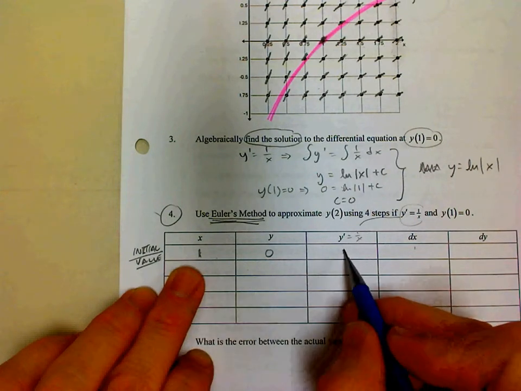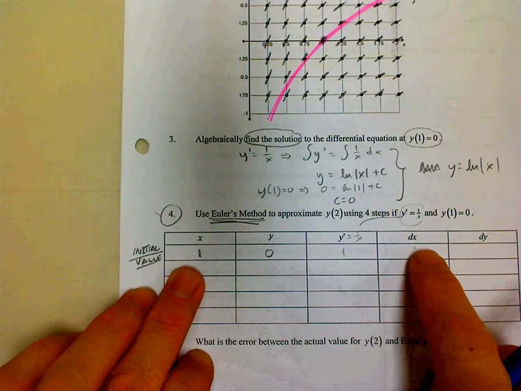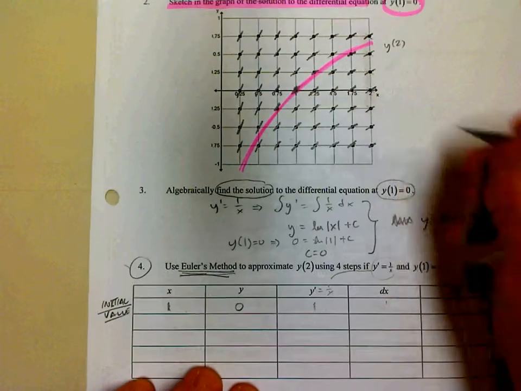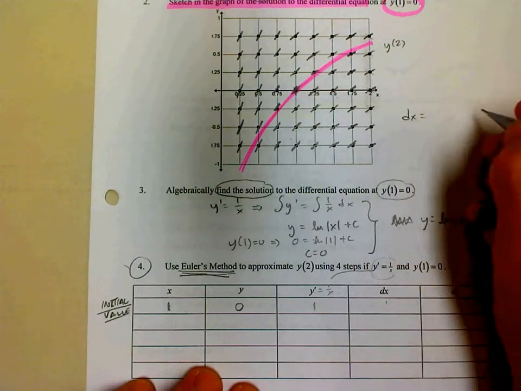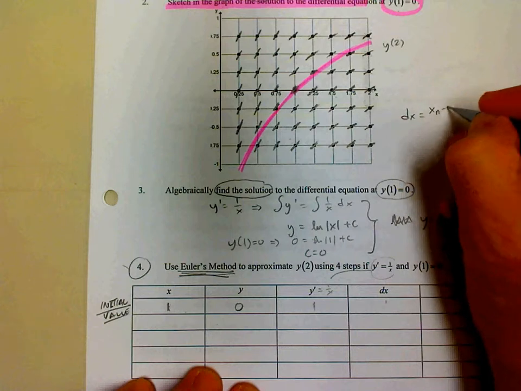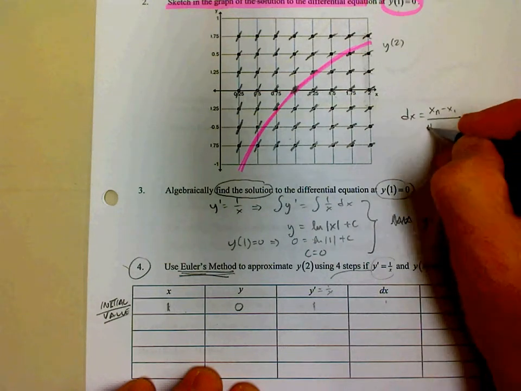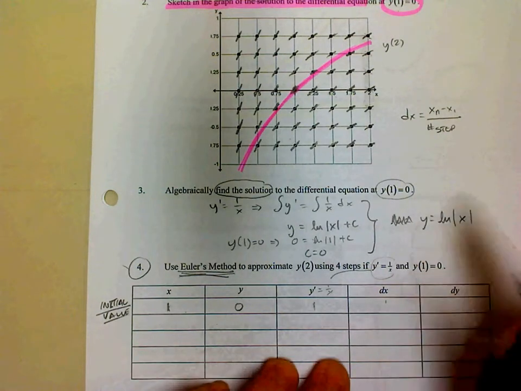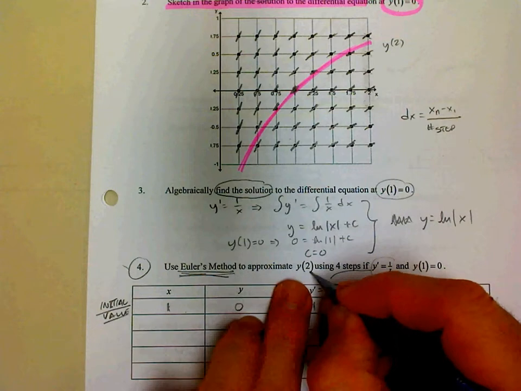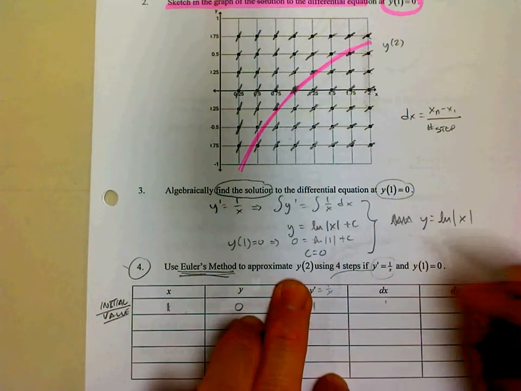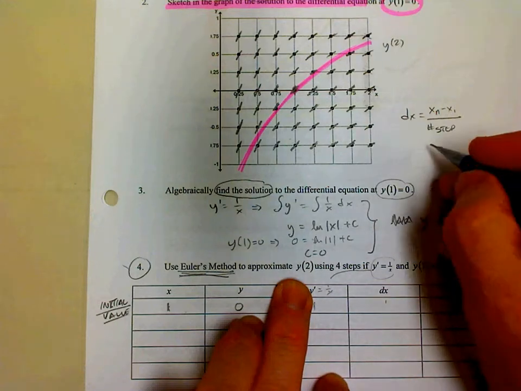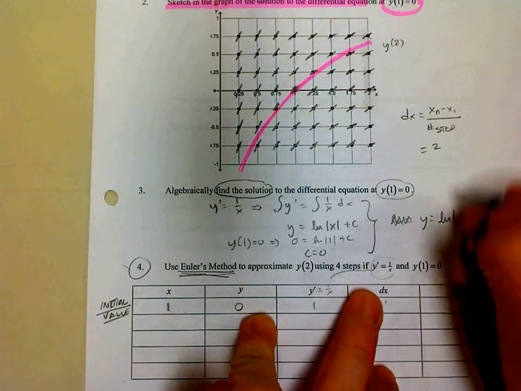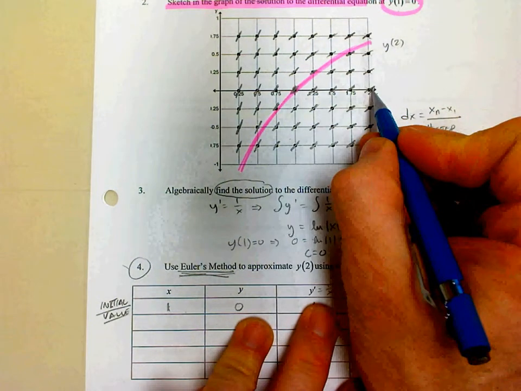Now, dx. Let's talk about how we calculate dx. That was on the previous page. Remember, dx was x of n minus x of 1, divided by the number of steps that we had. In this case, x of n is 2, and we're using 2 and 1 for the initial value of x and the value that we're estimating it for.